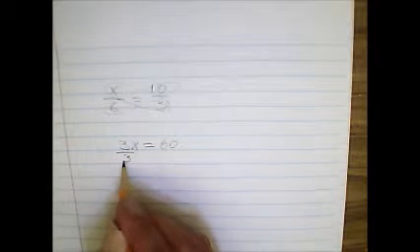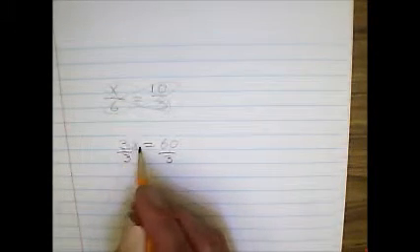Divide. So I'm going to divide by 3 here, divide by 3 here. So that gives me, 3 divided by 3 is 1, and 1 times x gives me just x. See how that kind of gets rid of that coefficient of 3, or that constant? Now 60 divided by 3 gives me 20.